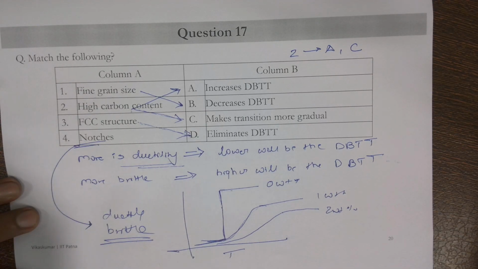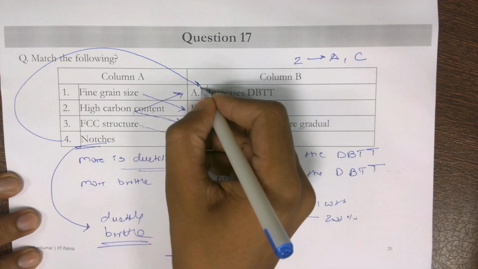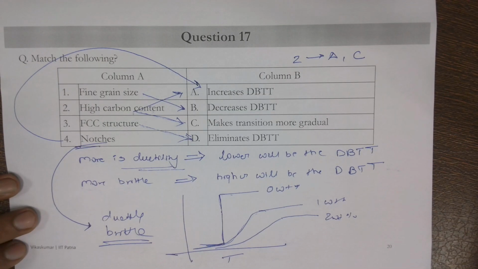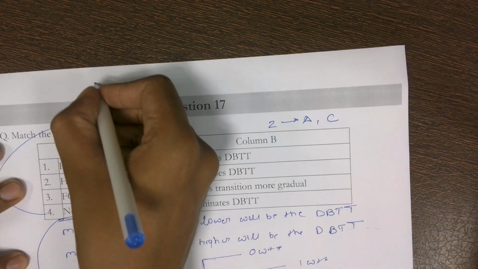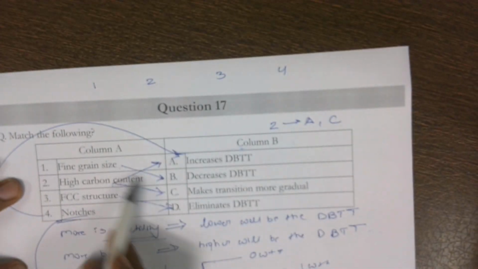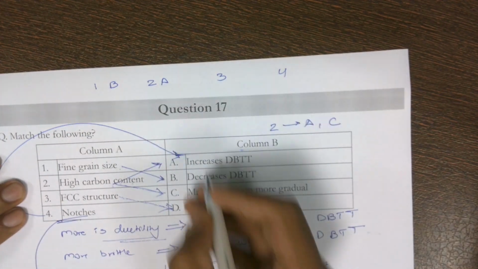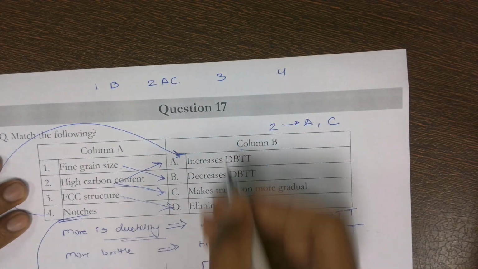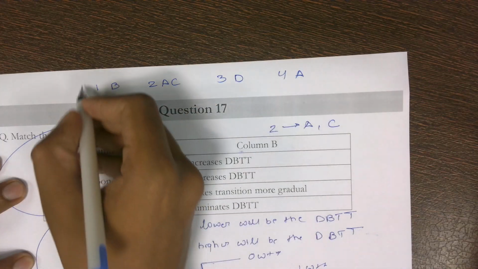And in the case of brittle material, we know that the ductile brittle transition temperature will be higher. Okay, so let's write down the final answer. First, 2, 3, and 4. The first one is going to match with B. The second one is going to match with A and C. The third one is with D, and the fourth one is going to match with A.